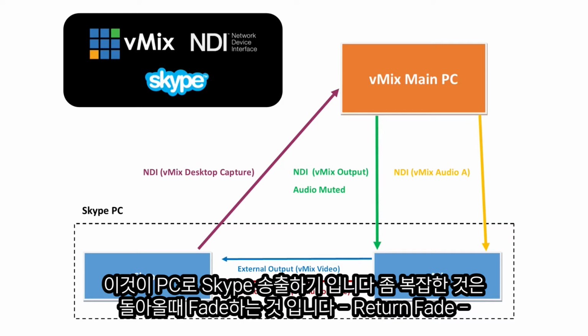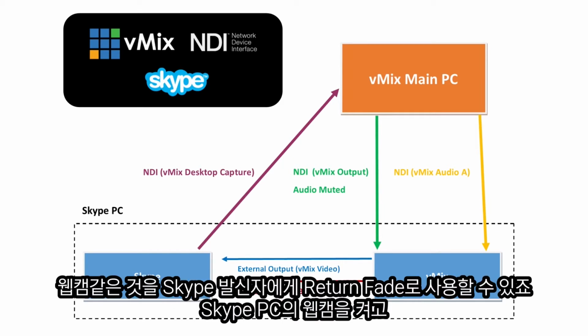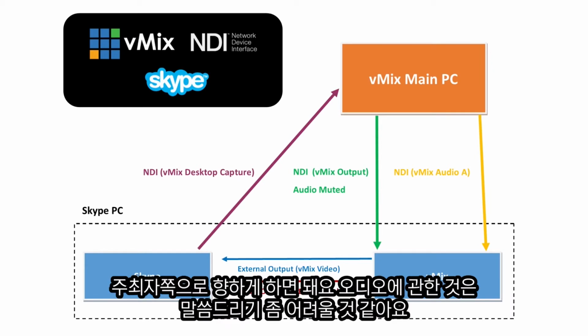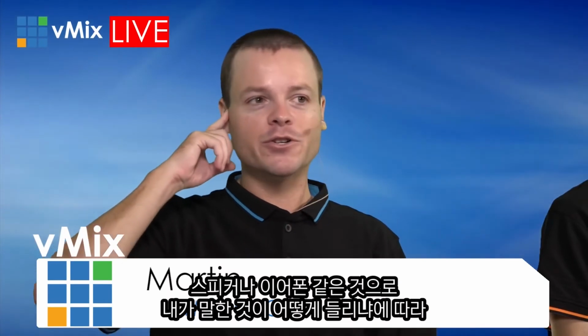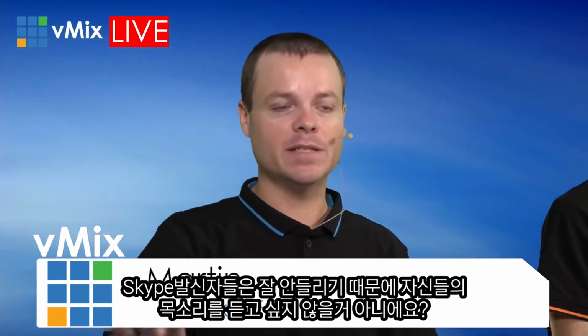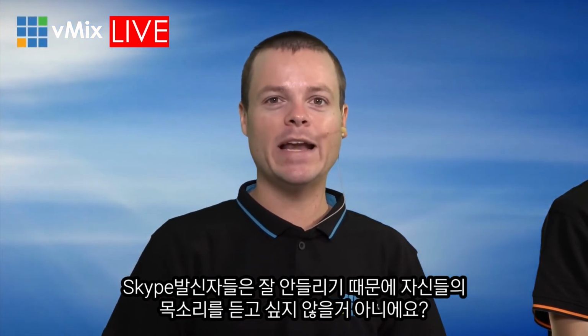Where it gets a little bit more complicated and a little bit trickier is the return feed. Now you could just have the vMix main PC send its output, or use a webcam or something like that as a return feed to the Skype caller. Something simple like that. You could just turn on the webcam on the Skype PC and have that facing towards the host. You could do it that way. The challenge with that approach is that there's going to be some audio feedback. So you imagine, depending on how you're monitoring the audio yourselves, if it's an earphone or maybe it's in speakers or something like that, you don't want the Skype caller to hear themselves because that can get quite disorienting.